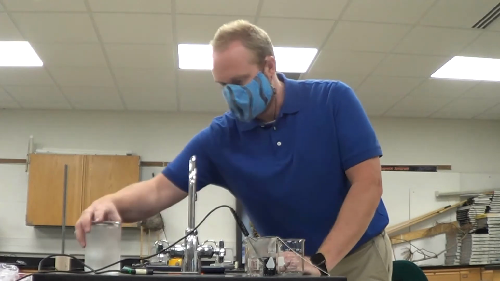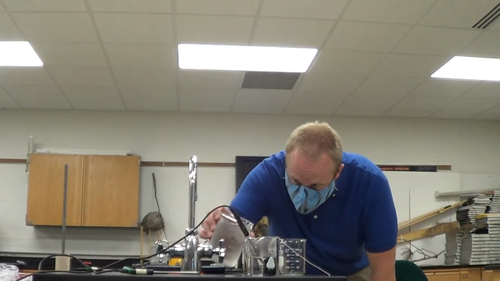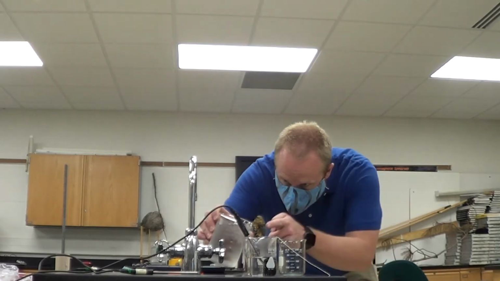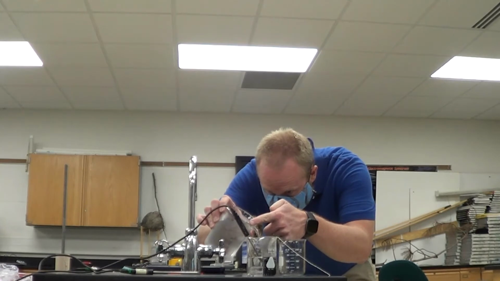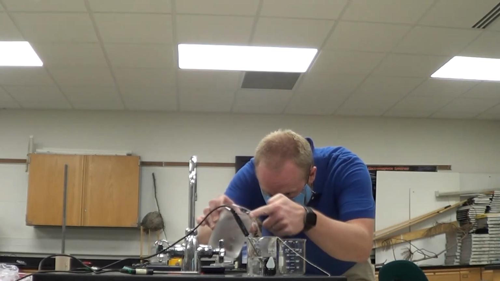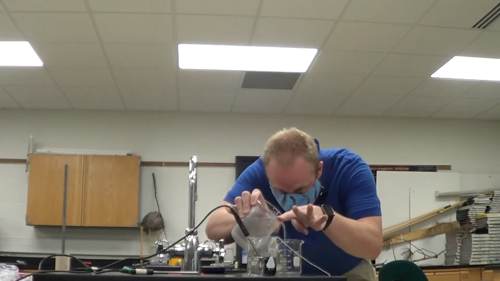So, let's get 100 grams, which is equal to 100 milliliters. Don't want ice, though. Grams, which is also 100 milliliters.